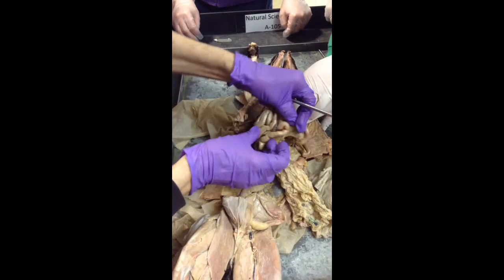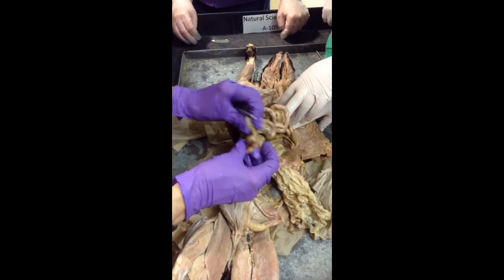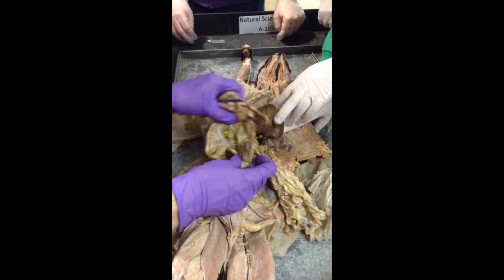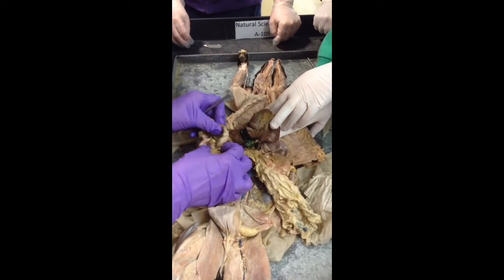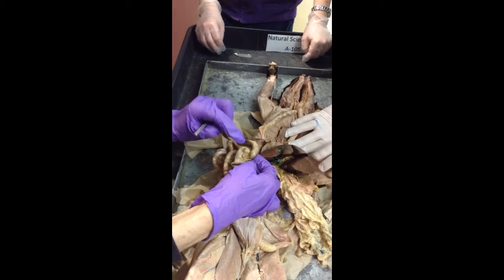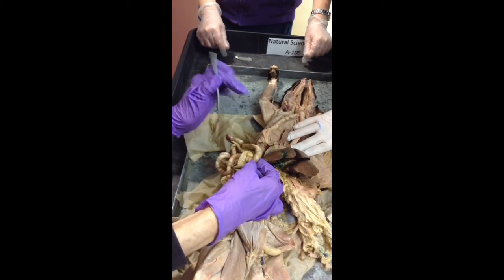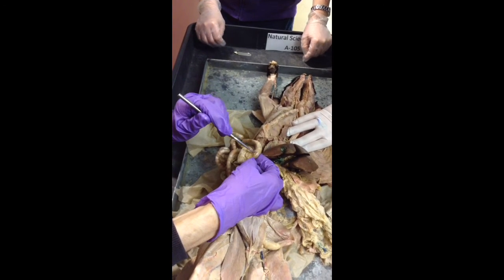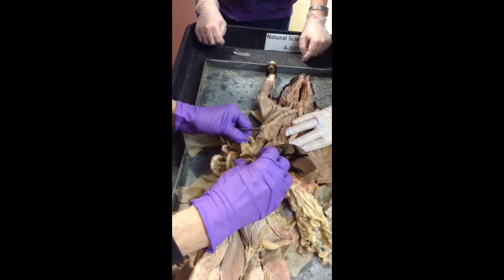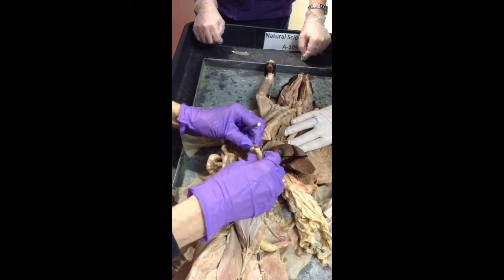Okay, now, if we, let's see if I can follow this around. All right, so the end portion, if we just tag it at the end when we get towards the large intestine, this is going to be the ileum. Okay, now we've come to the large intestine.